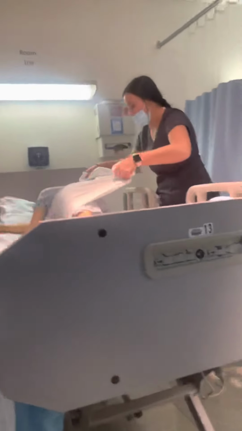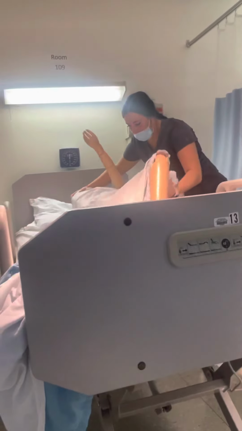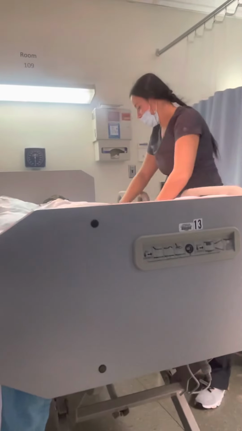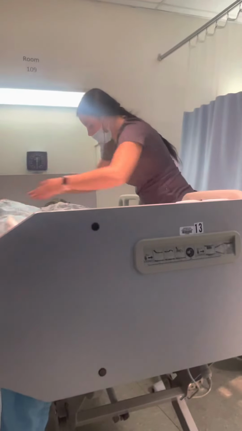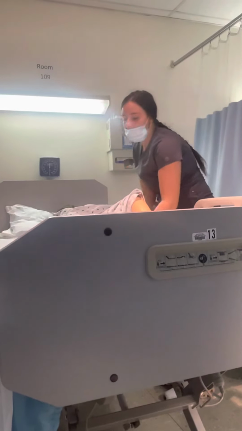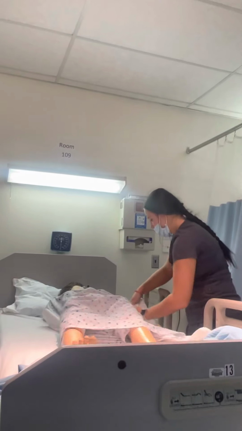Miss Smith, we're gonna roll you over, okay? She should be. And then if you have a bigger patient, using a half-sheet roll sheet would be better because it covers more area.